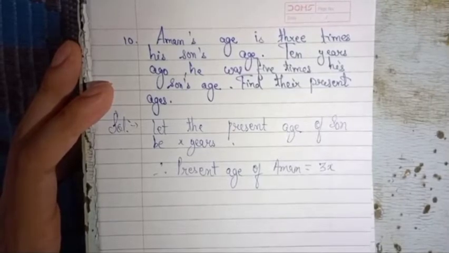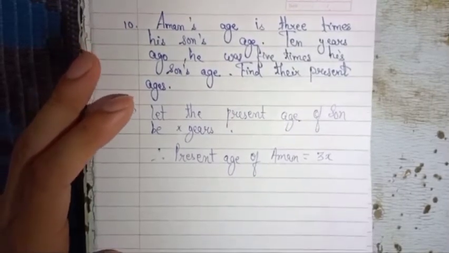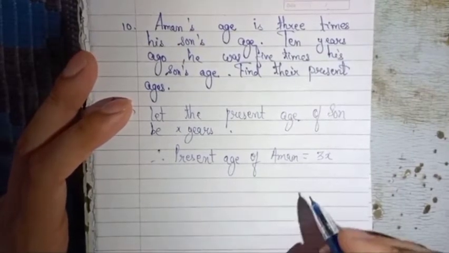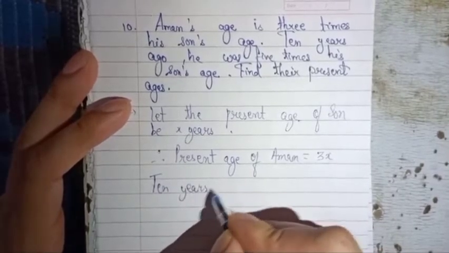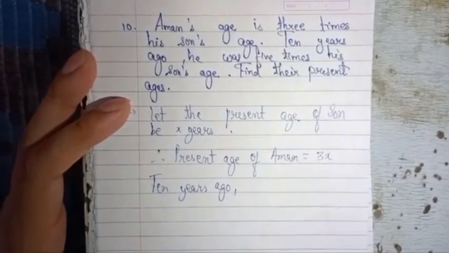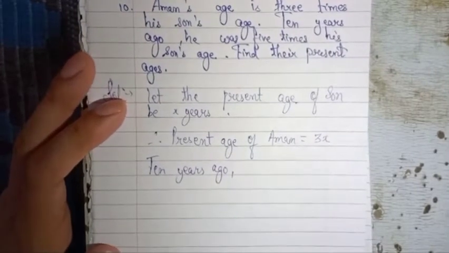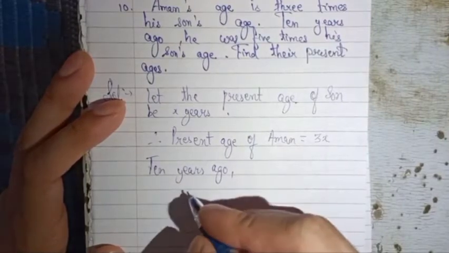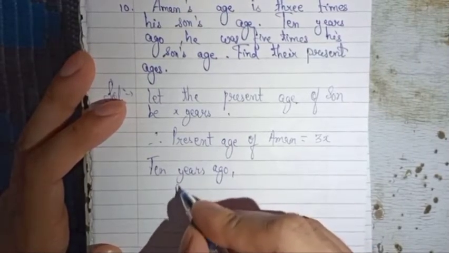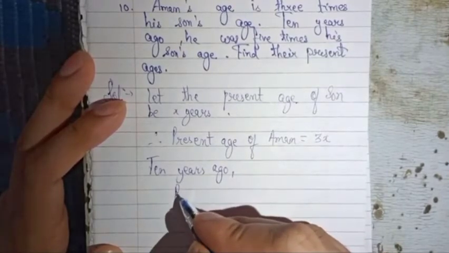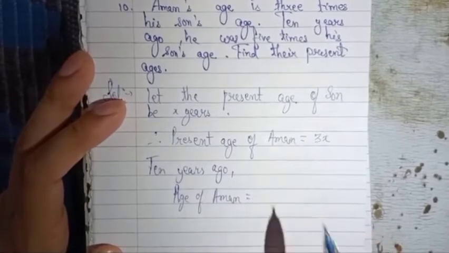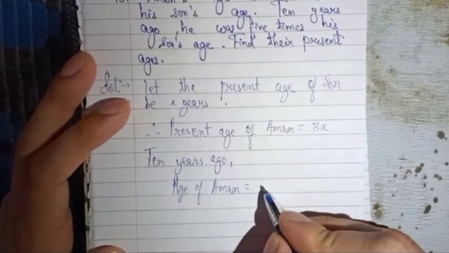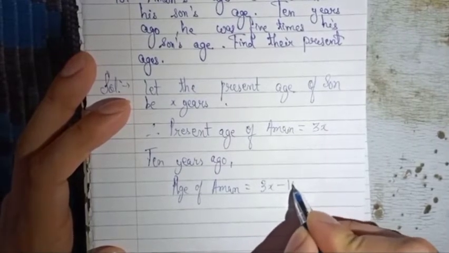10 years ago he was 5 times his son's age. So 10 years before, he was 5 times his son's age. So 10 years ago, the age of Aman will be equal to 3x minus 10.